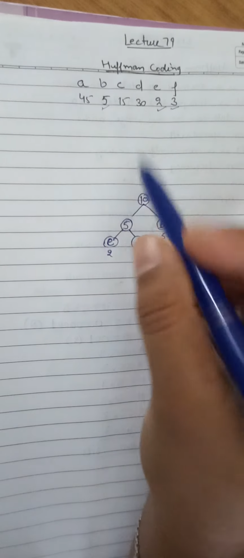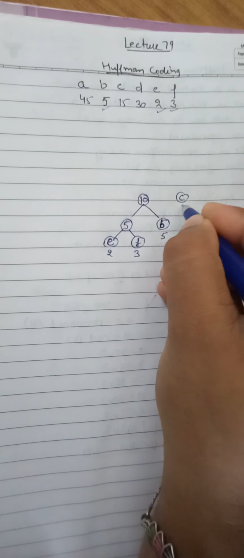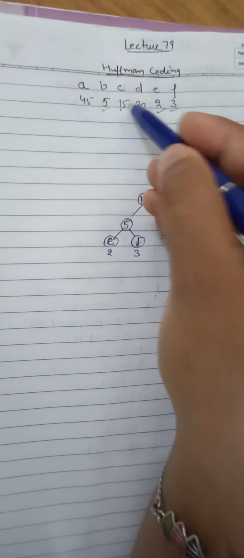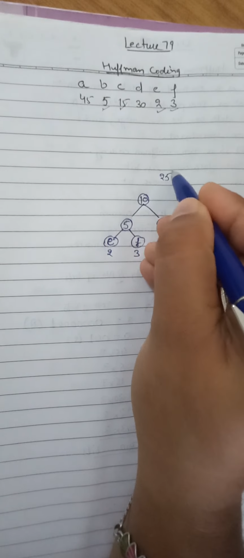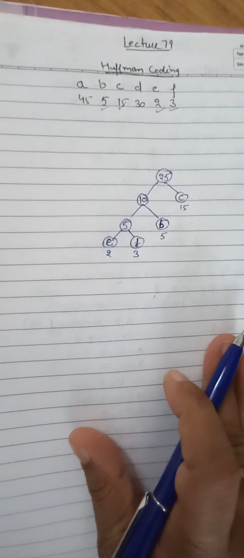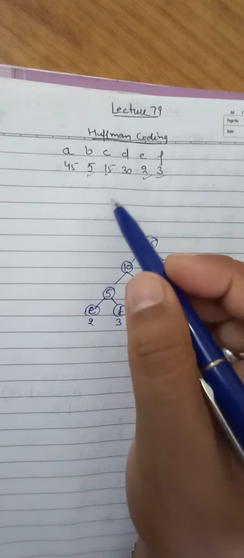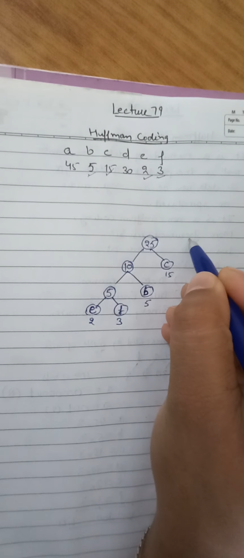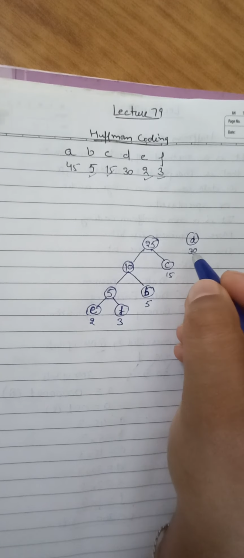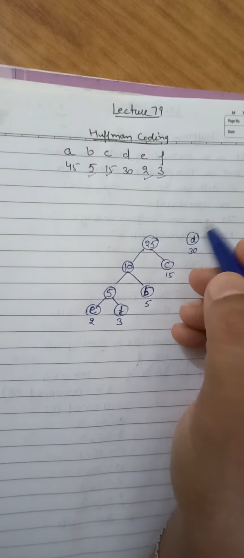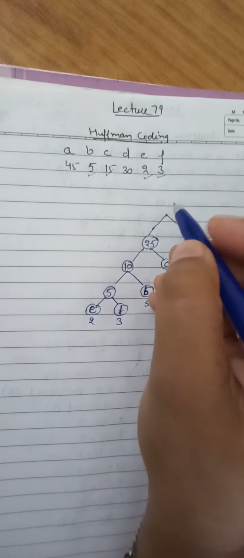So 10 is there, and 15 belongs to C. So we'll write here C, with frequency 15. So 10 and 15 will make 25. Now what is the minimum left? 30. So 25 and 30, and 30 belongs to D. So we write here D, with frequency 30. So it will be 55.